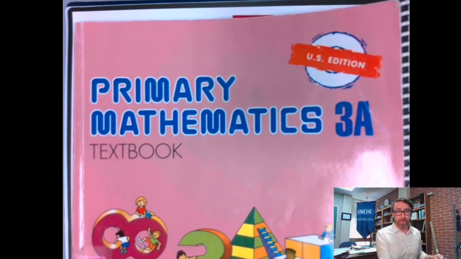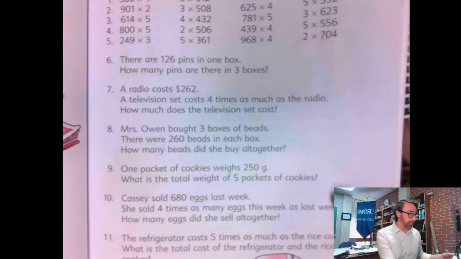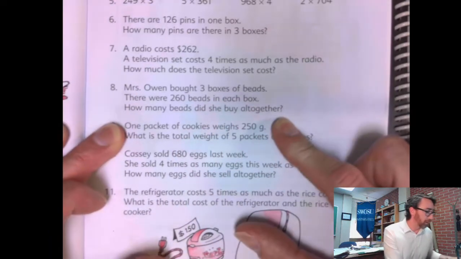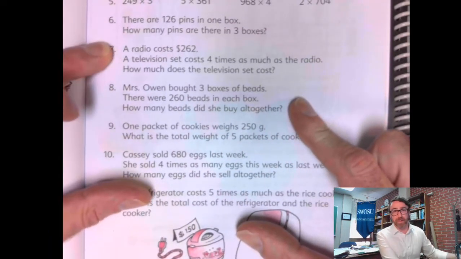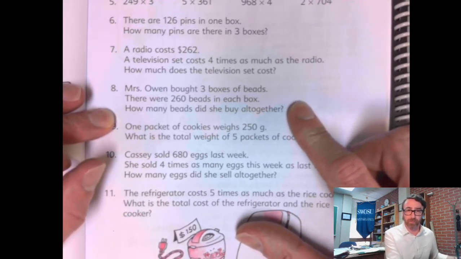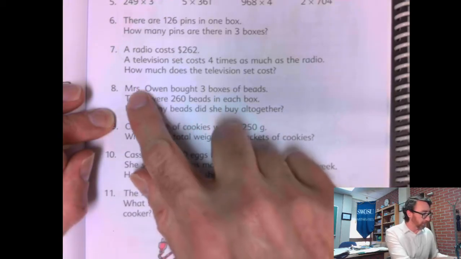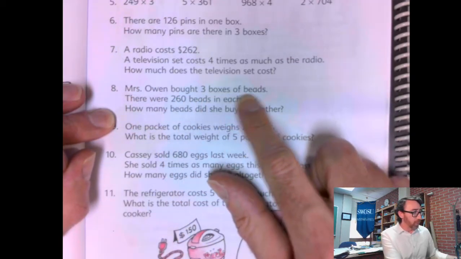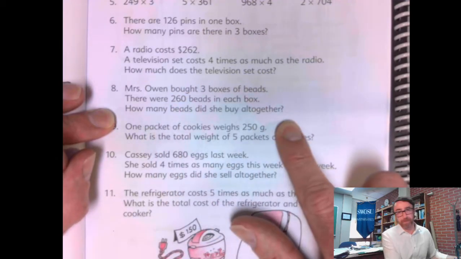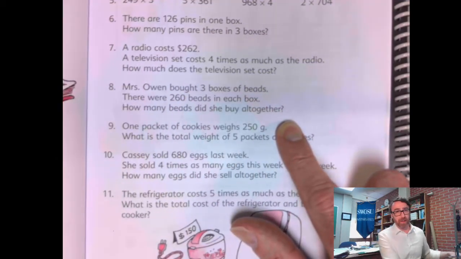So I've got Primary Math 3A right here. I'm going to do a handful of problems from this. Okay, I'm going to do number 8 right here and then go to number 7. Number 8, very straightforward problem, as we'll see in just one second. Mrs. Owen bought 3 boxes of beads. There were 260 beads in each box. How many beads did she buy altogether?